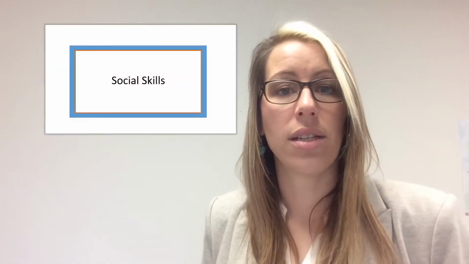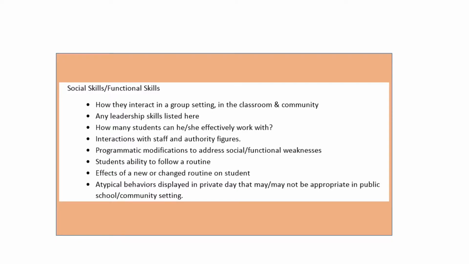The next section is titled Social Skills and Functional Skills. This is where you want to talk about how the student interacts with staff, how they interact with their peers. Are there any accommodations that are needed for the child to be successful inside of a social situation? You'll see a number of bullets here.